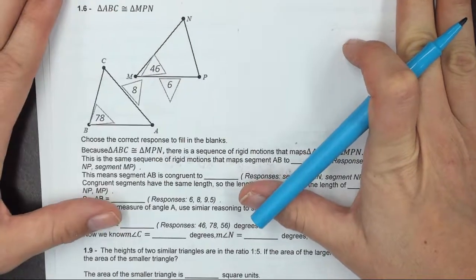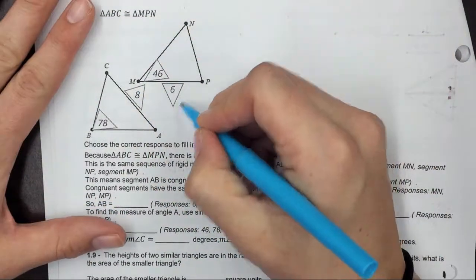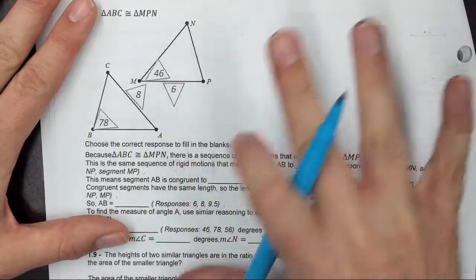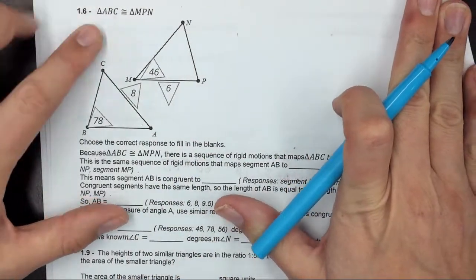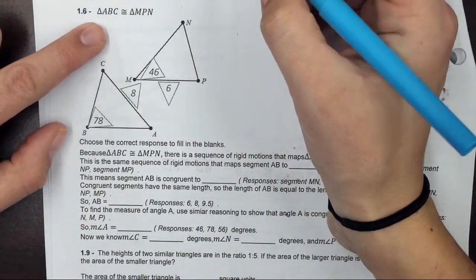These two triangles are congruent. I know there are these little triangles here, but just pretend there's no outline. They're just a way to put numbers over numbers. So if ABC is congruent to MPN, I would start off using some markings to help yourself.